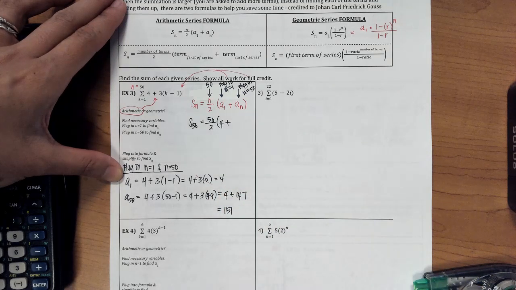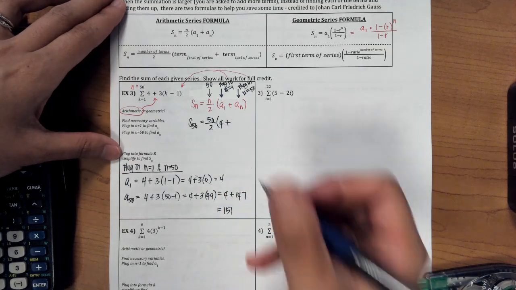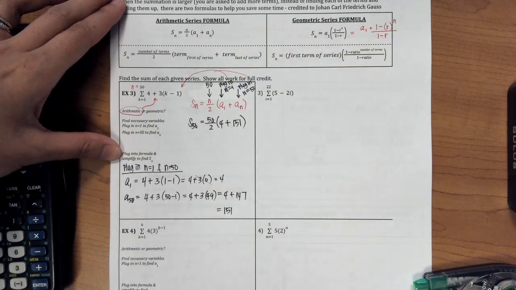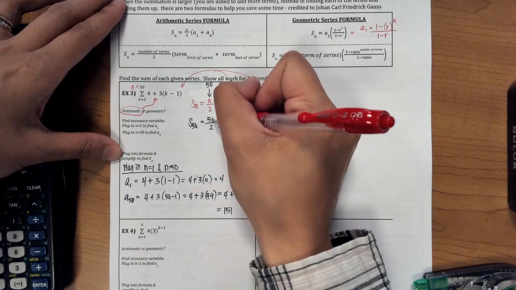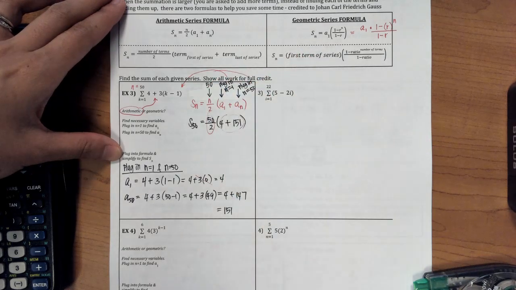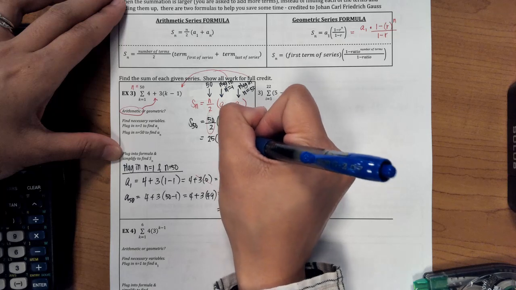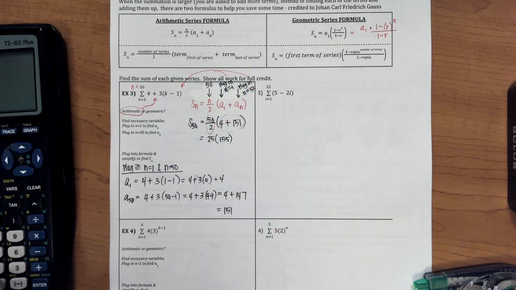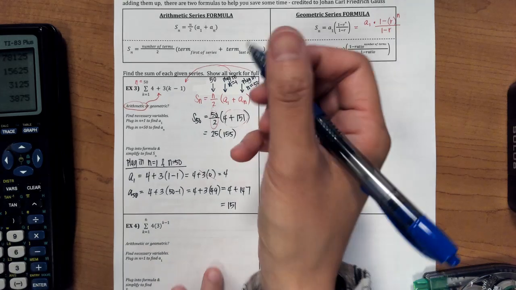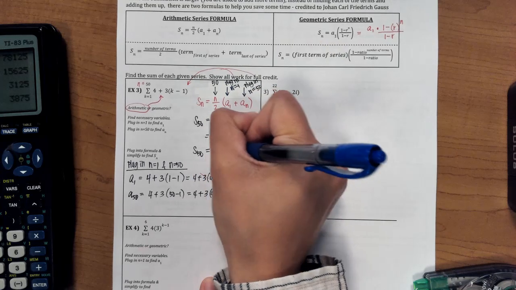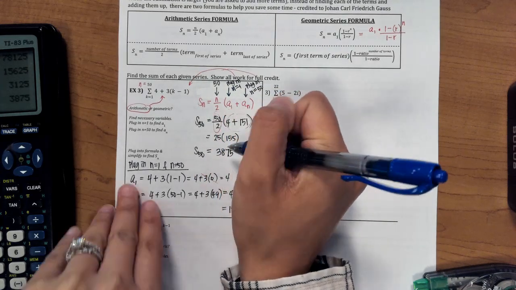Okay, I've done this problem a lot of times already today. So I'm going to take 151, plug it in here. And now we have a division problem and an addition problem that we can simplify to get 25 times 155, which is 3875. So S of 50 equals 3,875.